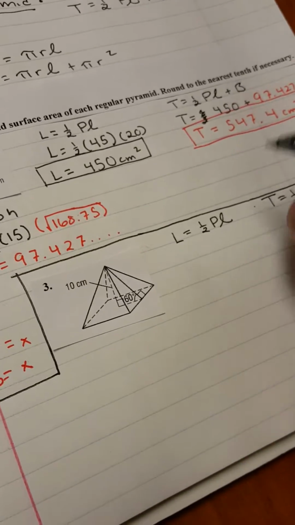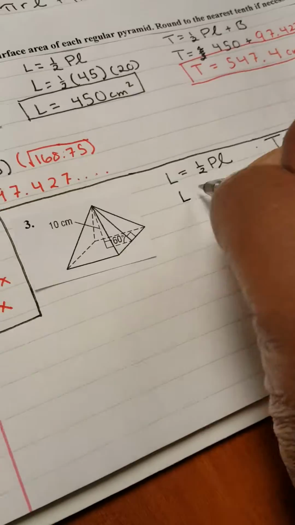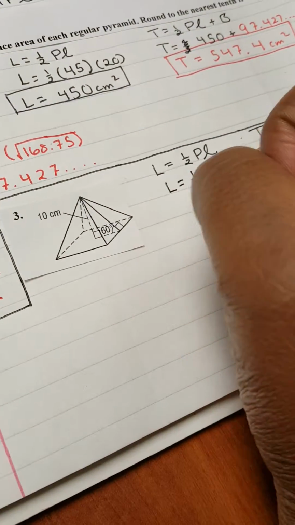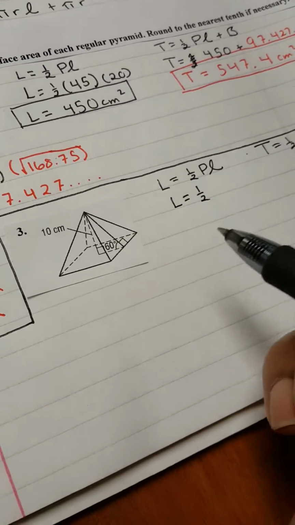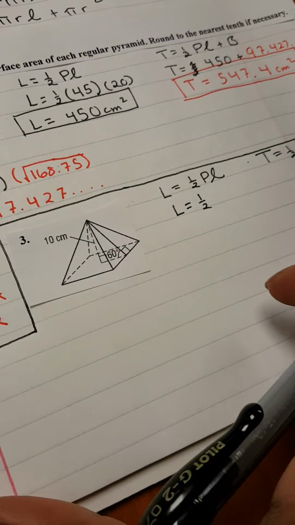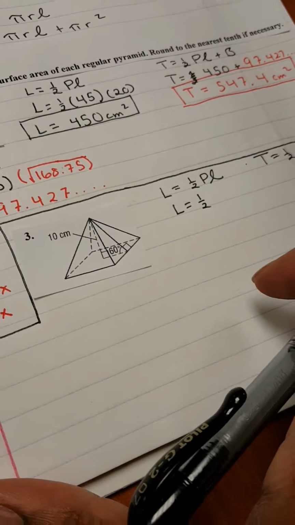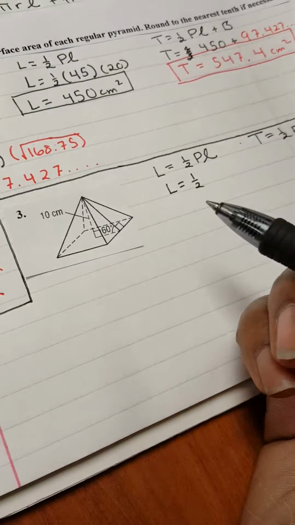Okay, this is a square pyramid, so we're gonna plug into our formula. L equals 1/2 perimeter of my base. Can I figure out the perimeter of my base right now? No. So I need to figure it out.